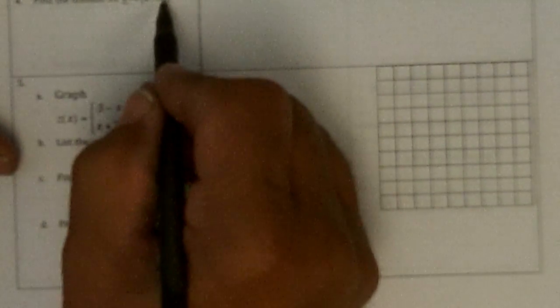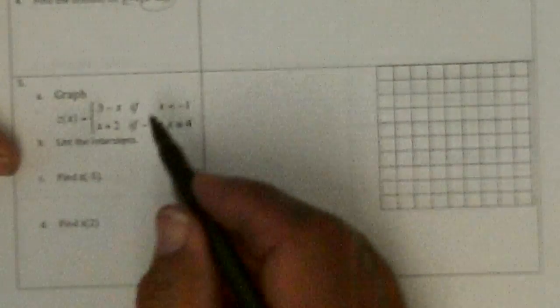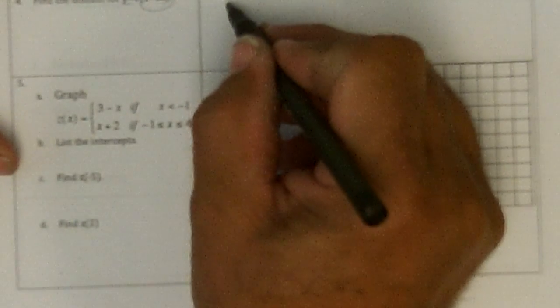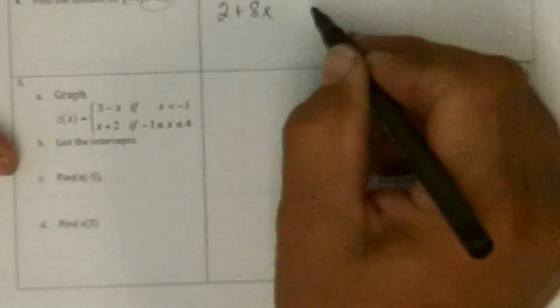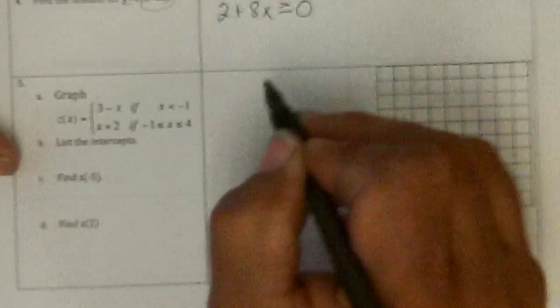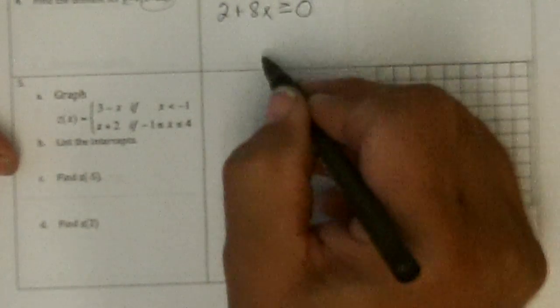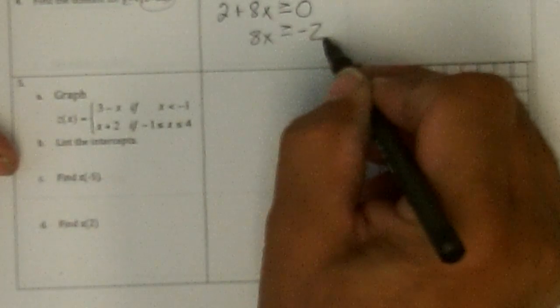Number 4, find the domain for this. Well, we have a square root, and we can't have a negative under the square root. We can have 0 or positive, so 2 plus 8x has to be equal to 0 or greater than 0. So if I subtract 2, I get 8x greater than or equal to negative 2.